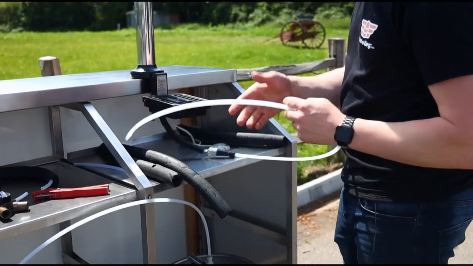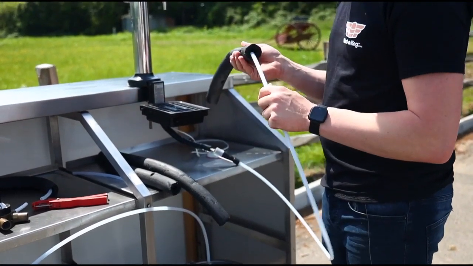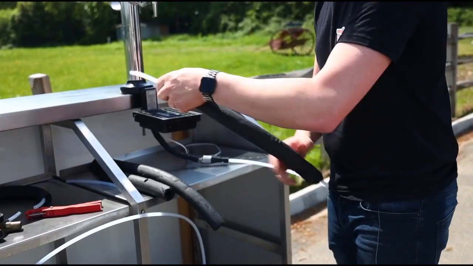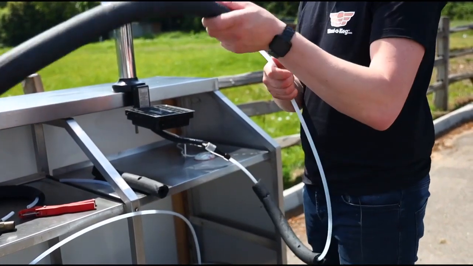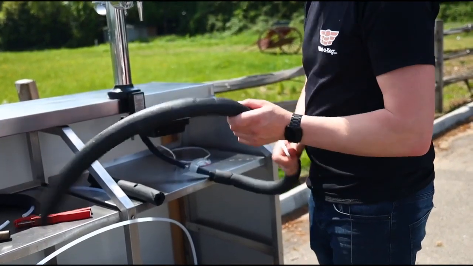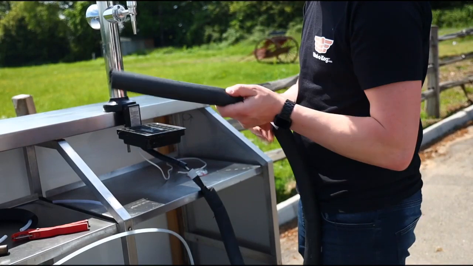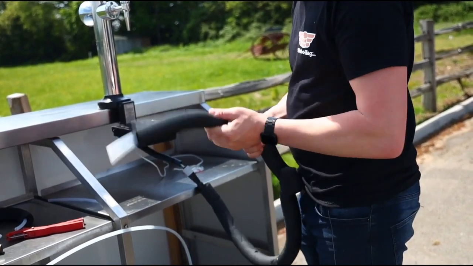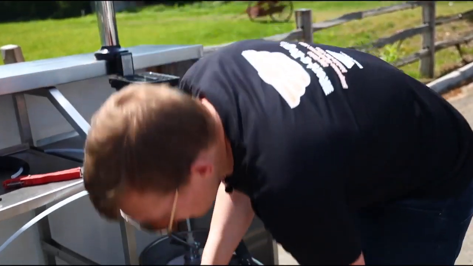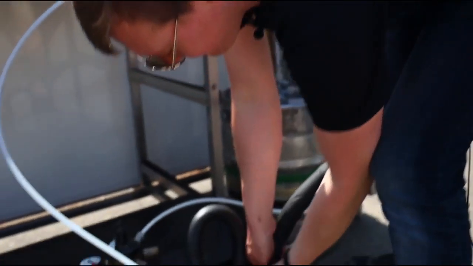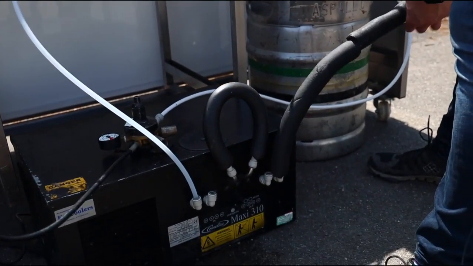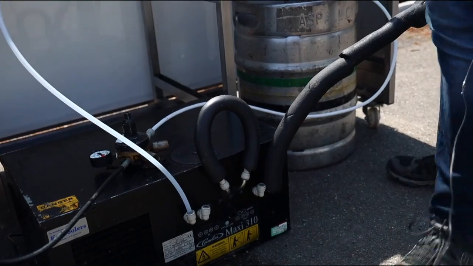Then we need to lag the line to keep it nice and cool when the product is running through it. So to insulate it using some lagging. Take your line and plug it through the outlet. And now we're all connected.